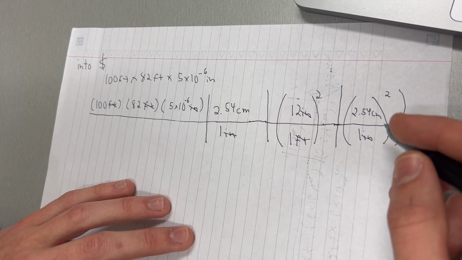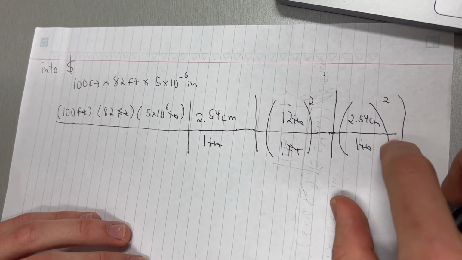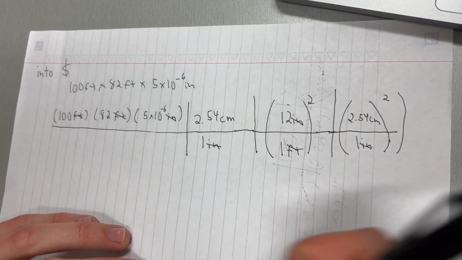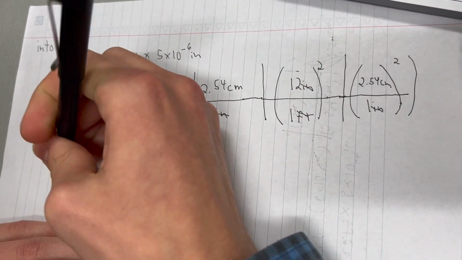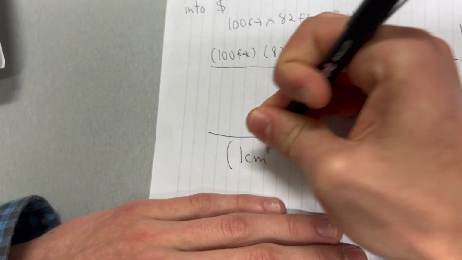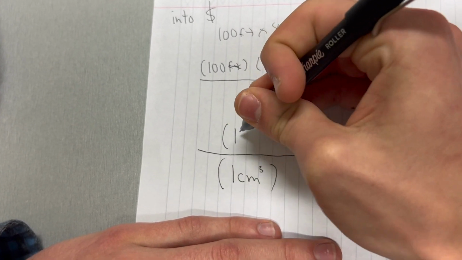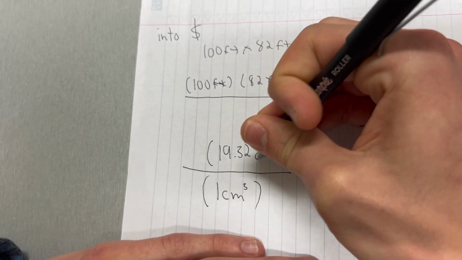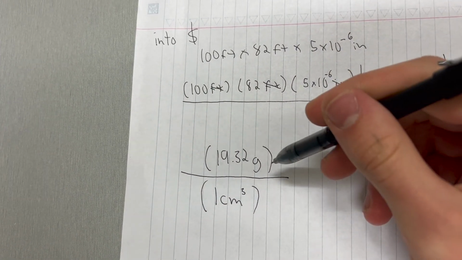So let's go ahead and take it into grams per centimeters cubed. So now, since centimeters are on the top, imagine this is just going longer. Centimeters cubed is going to be on the bottom. So in 1 centimeter cubed, it's told us on the computer, on the homework, 19.32 grams. And this is density right here. This is the density of gold. So that's going to be our next conversion unit.